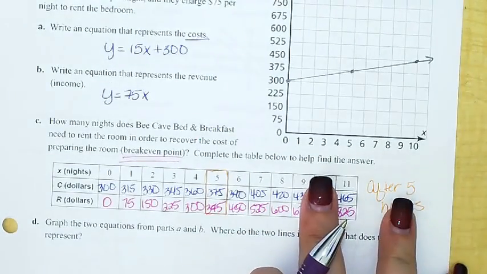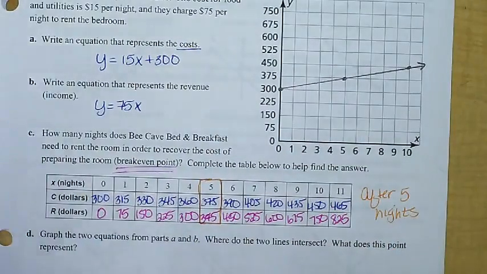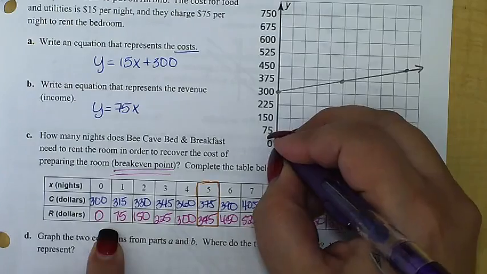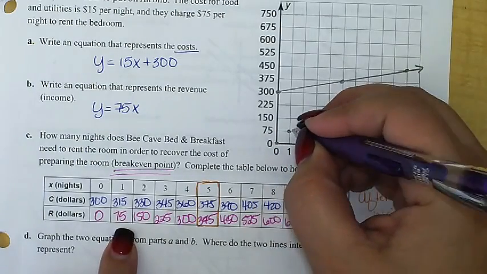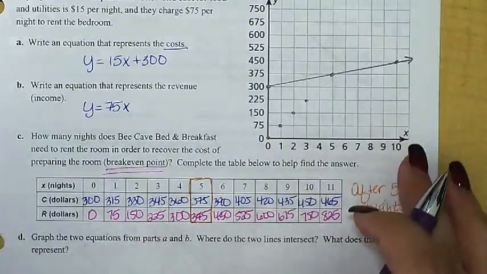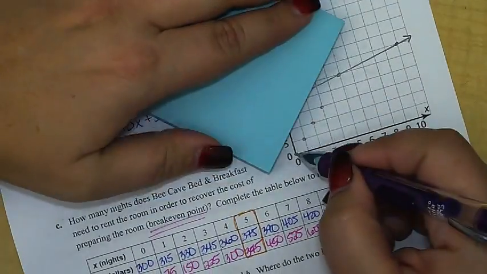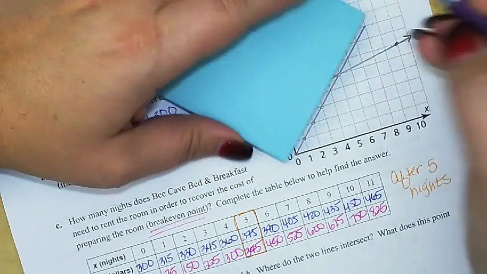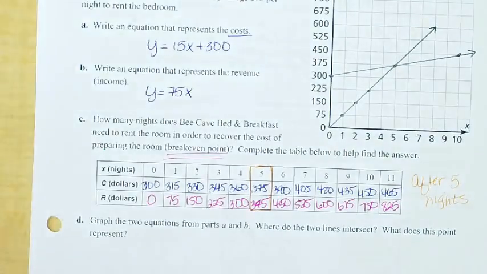Started at 300, going up $15 a night. And then when I graph this one, it's going to start at 0. 1 night is 75, 2 nights is 150. This one's pretty steady here, 225. And so if I graph those and follow that pattern, let's see, where did that intersect?